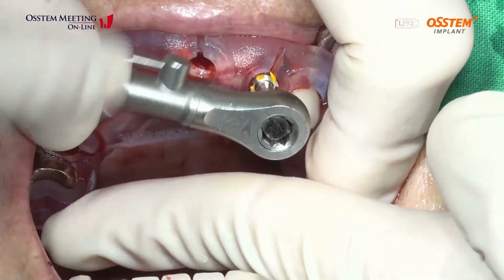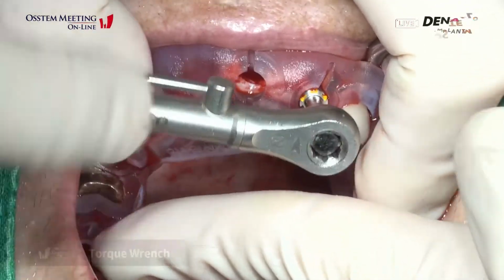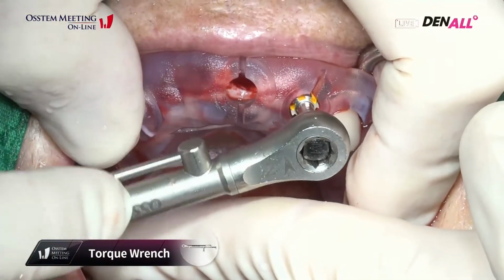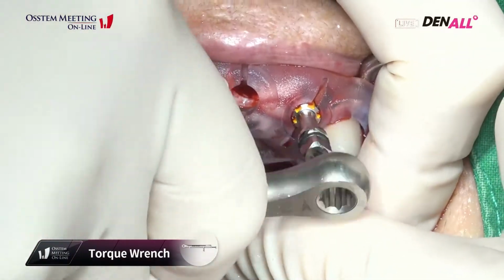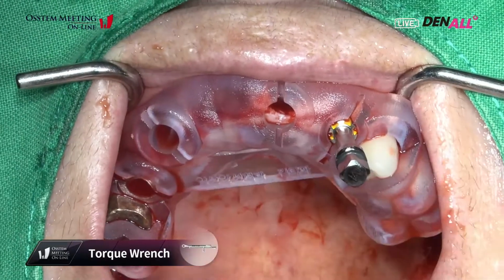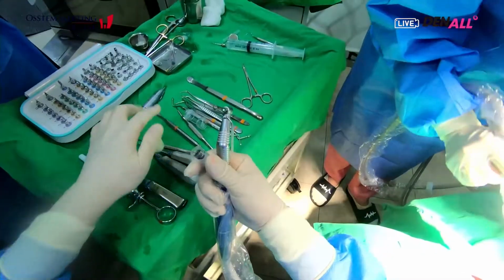Yeah, bone quality, stability is quite good. Okay. And I will leave this pilot driver to support the surgical template.